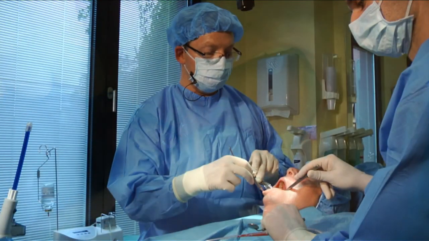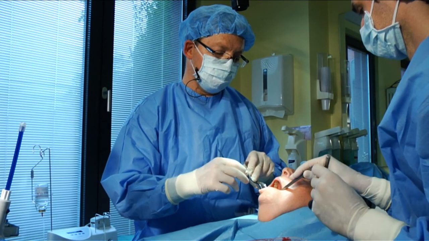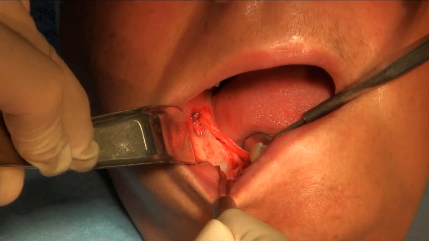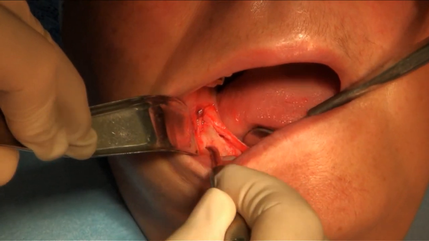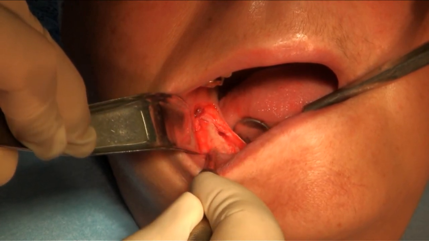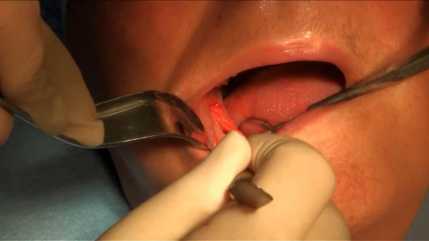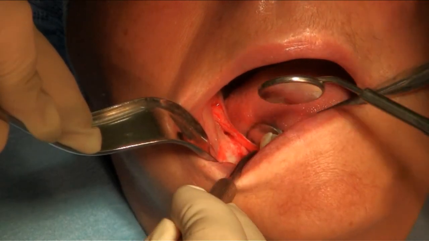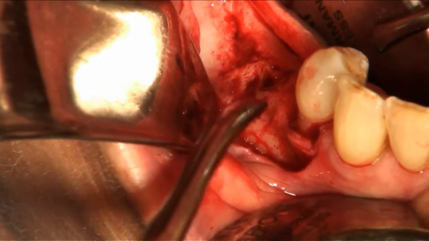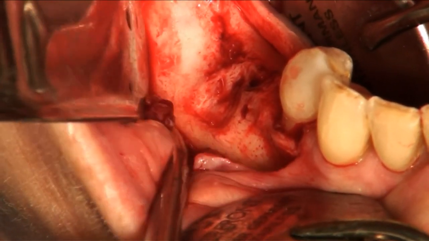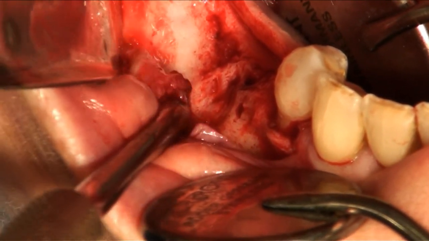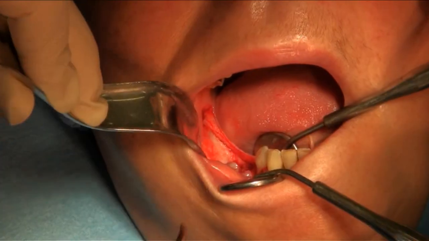So here we have the defect extension in the area of former molars in this region, and we will obtain the autogenous bone block in the posterior region somewhere along this line, transplanting this bone graft to the more anterior area in this region behind the first bicuspid on this side. And we will use piezo surgery for releasing this bone block in this area.